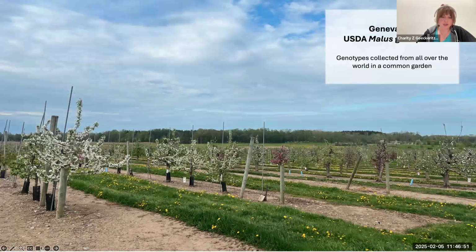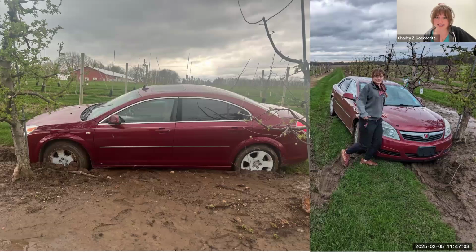And we're obtaining our diverse apple genotypes from the USDA germplasm collection in Geneva, New York, where thousands of genotypes from all over the world are maintained. So I was there last spring for 5 weeks getting samples for my project, and in the process, also managed to get my little Saturn Aura stuck in the orchard the first week at 5 p.m. on a Friday. But I was rescued thanks to the excellent farm staff there.